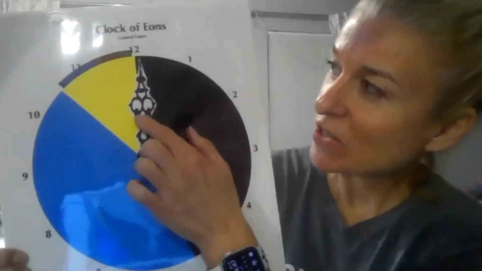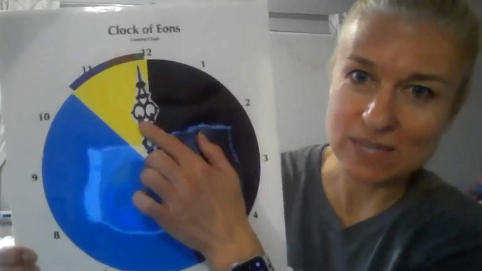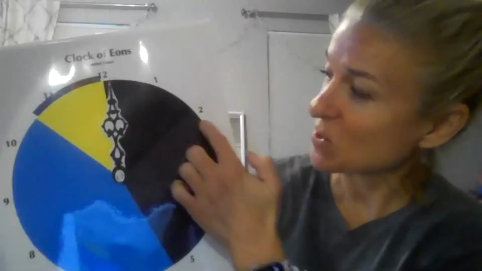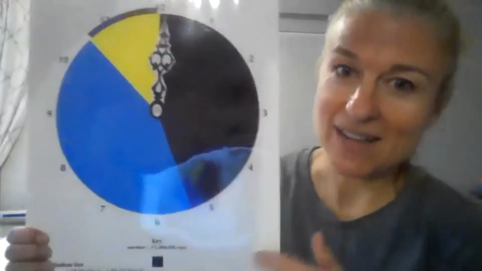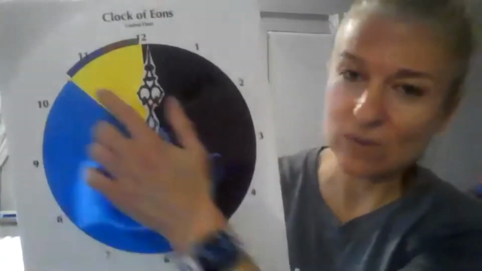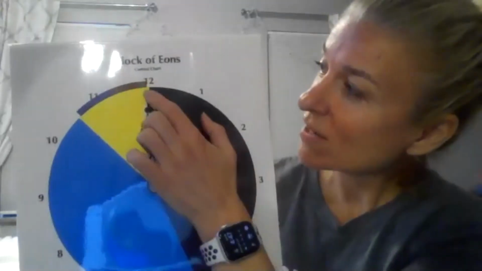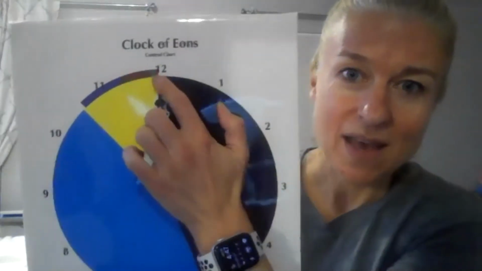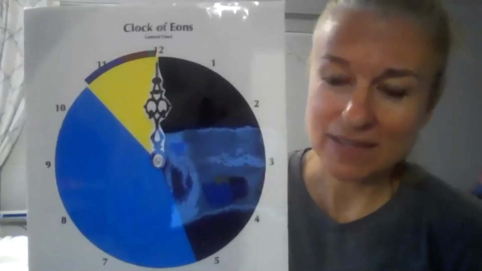I know it's hard to imagine how slow this hand moves, and I know it's hard to imagine 375 million years between each number, but that's what this clock helps us do. It helps us to see how slow that time really was and what a small amount of time humans have spent on the earth compared to everything else. So this week we're going to work on looking at those eons and the eras, and you might find one that you're really interested in and find some more information about it.